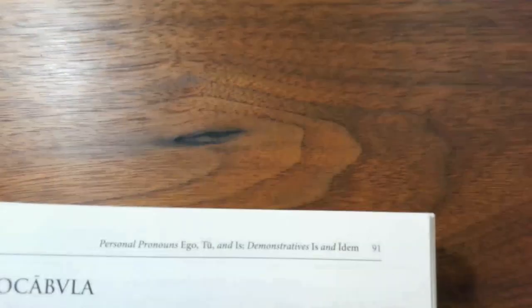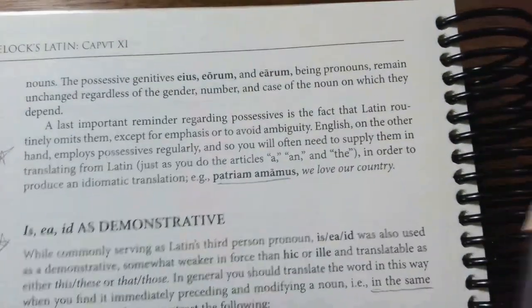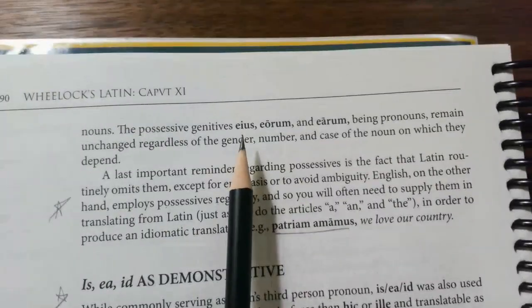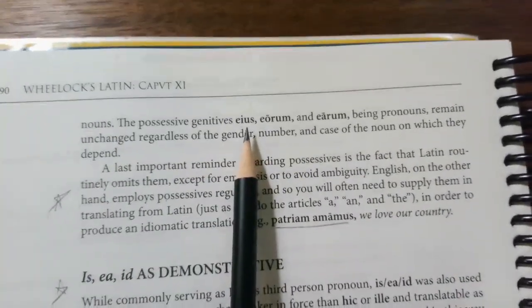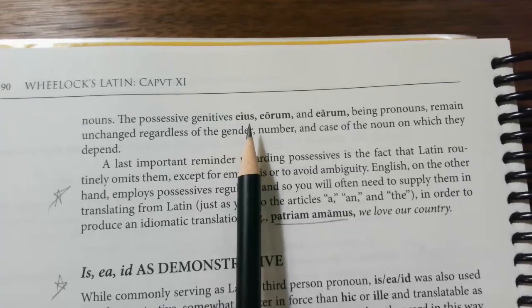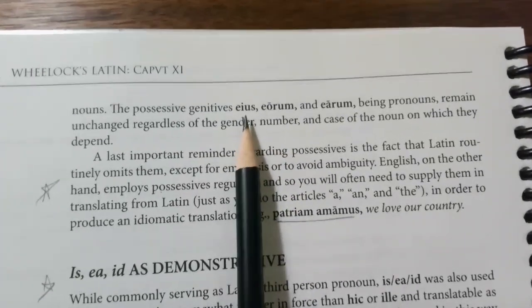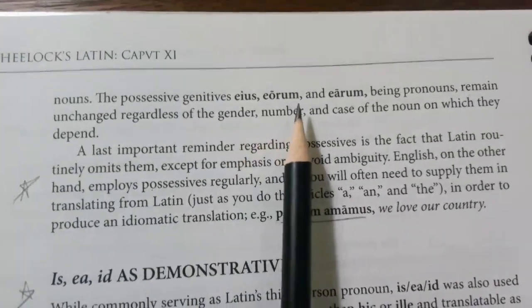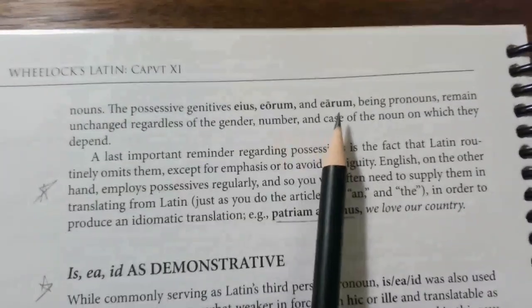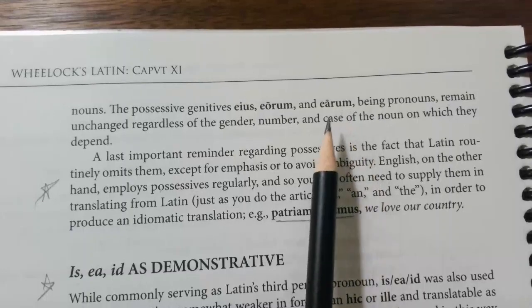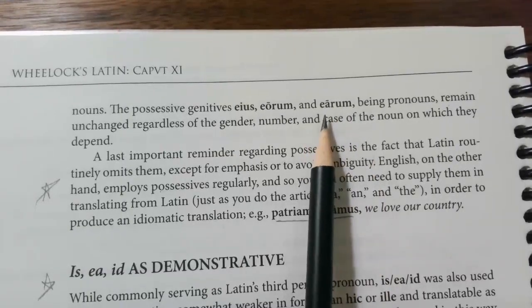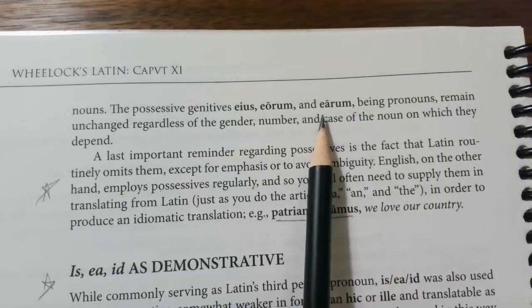The third person: the possessives of the third person personal pronoun, especially in the singular, you can't tell which gender it is because it's all eius. But when you get to the plural, eorum, earum, eorum for the neuter, it does tell us the gender of the people it's referring to.